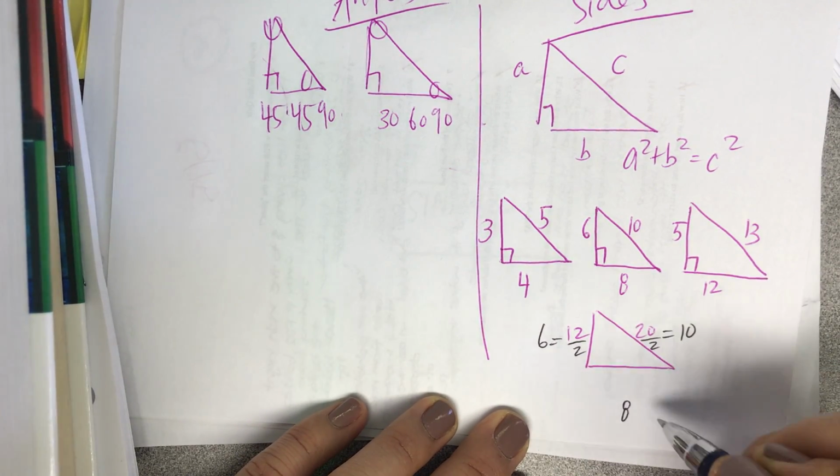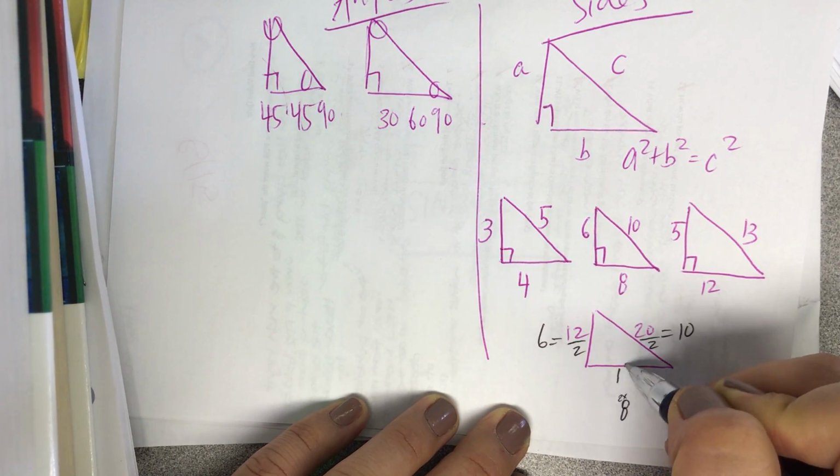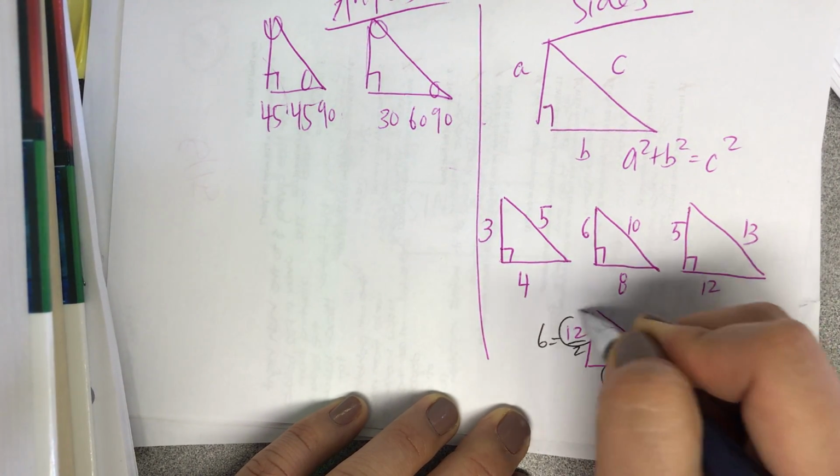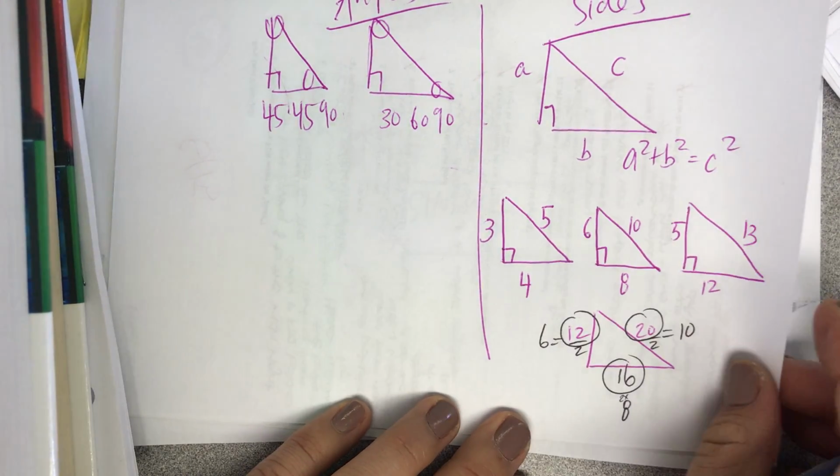Since we divided these by 2, then you know that this one's going to be multiplied by 2. This one is going to be what? 16. And then you could find the third side. Do you guys get that? It's a super amazing rule that you guys need to use. I'm going to do some more examples right here, okay?